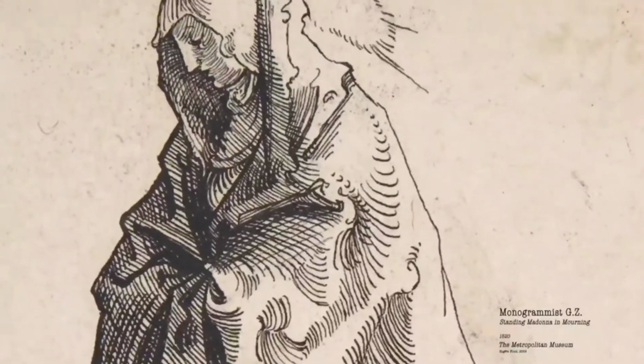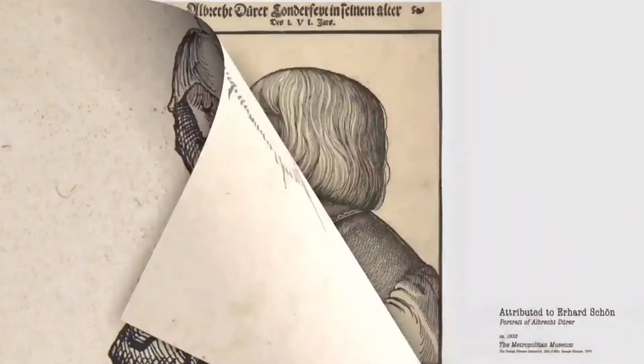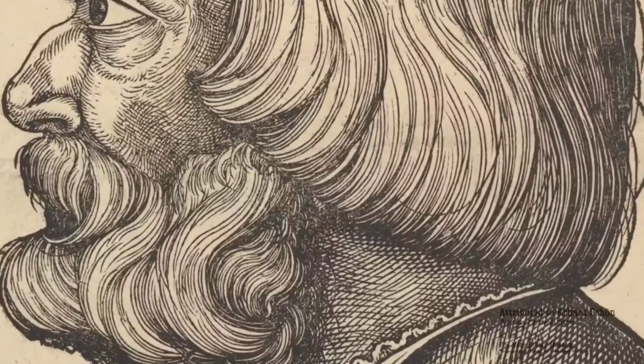See the line wrap around the folds that add depth and illusion to the drawing.